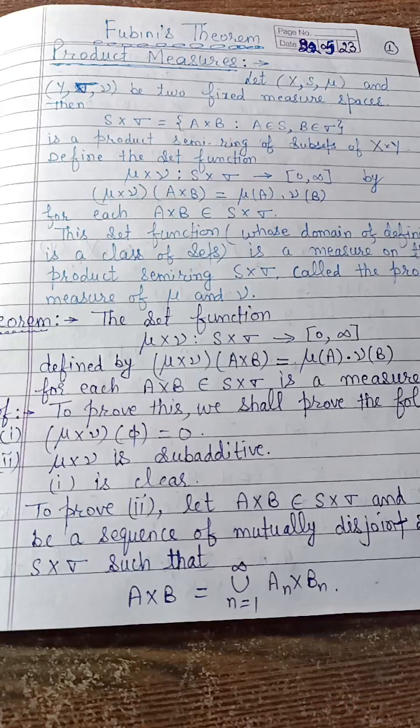So, in this video, I am going to prove Fubini's theorem. It is a very important theorem in measure theory. Before starting this theorem, we need some definitions, some results, some theorems which we have to use in Fubini's theorem. So, first of all, we will see those definitions, those results, or those theorems.